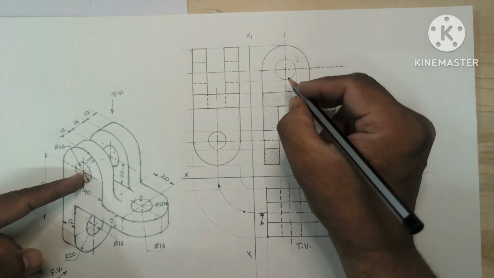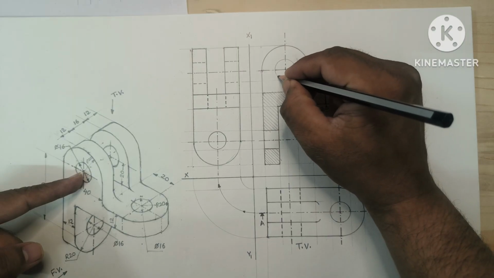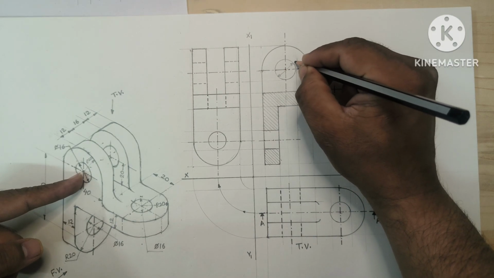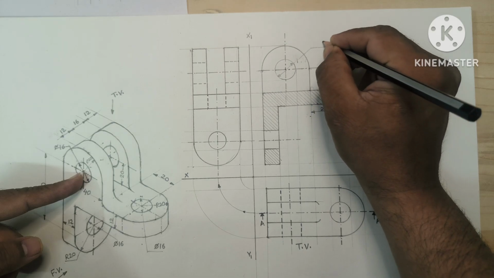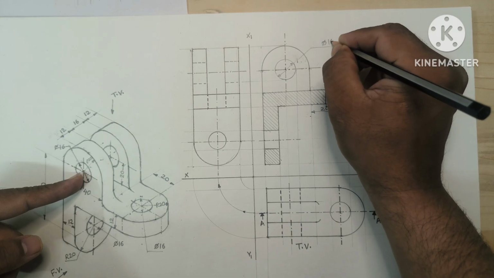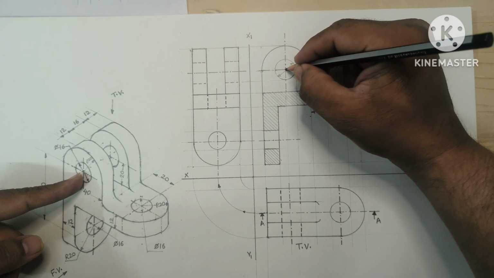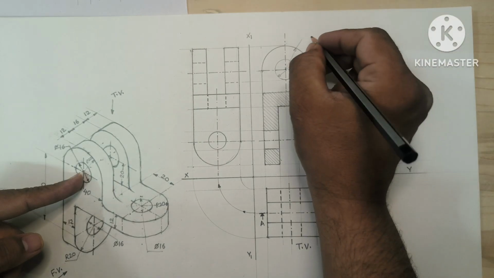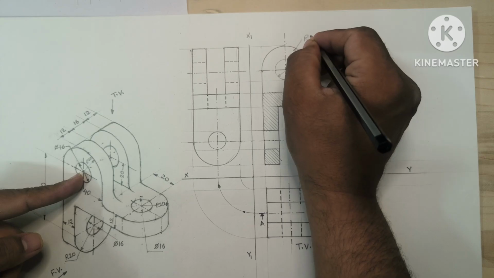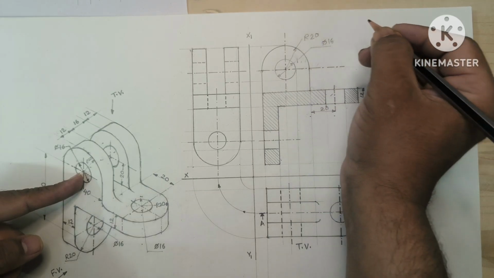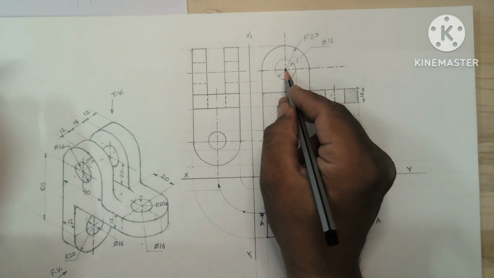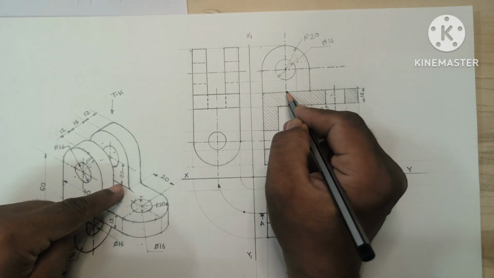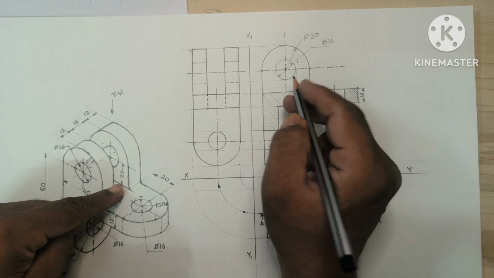Then in the front view, the dimension of the small circle is phi equal to 16, and the dimension of this semicircle is R20, and from this center point up to this one, it is 20.